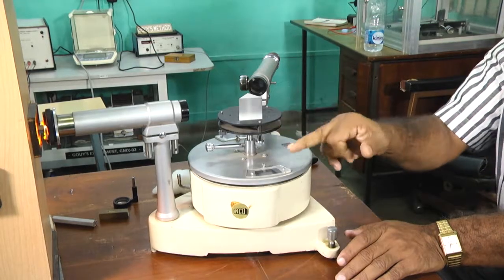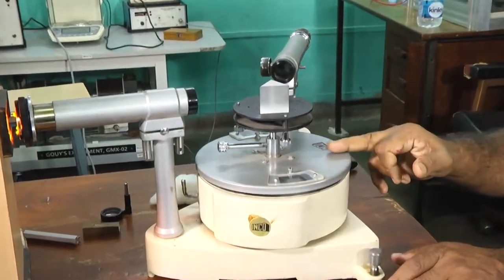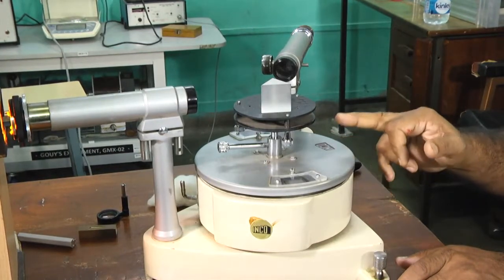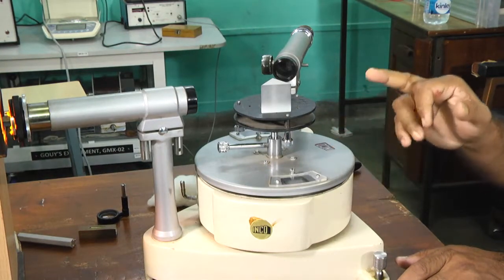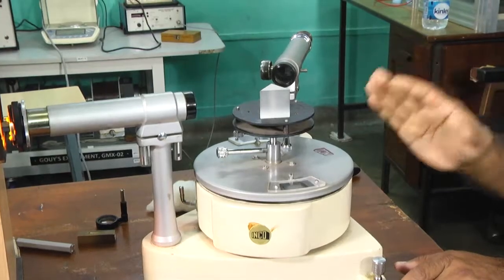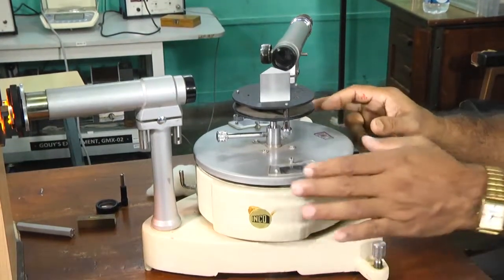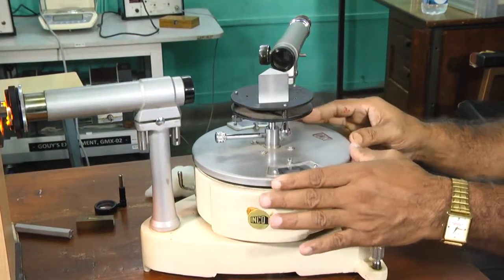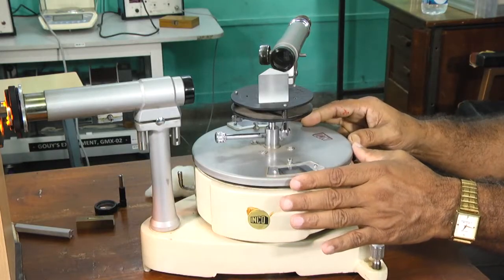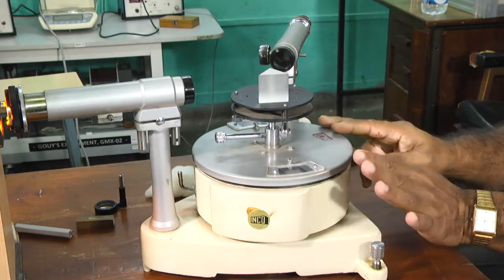So, this vernier should not be disturbed, it should not rotate. That means this prism table with vernier we cannot rotate. Okay, we should not rotate, because then the reading will change.